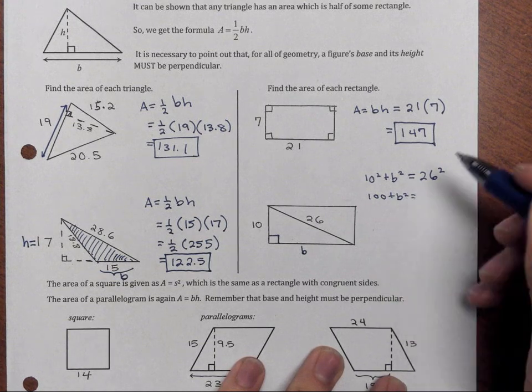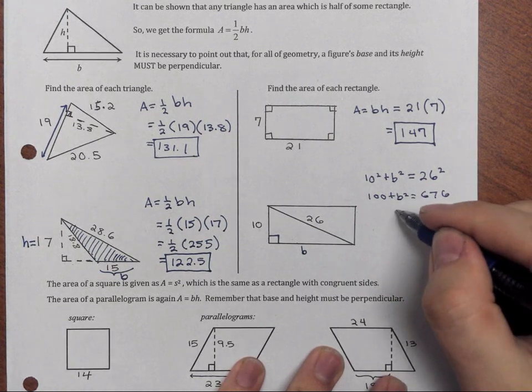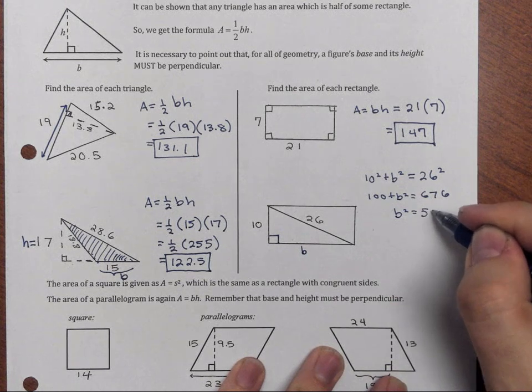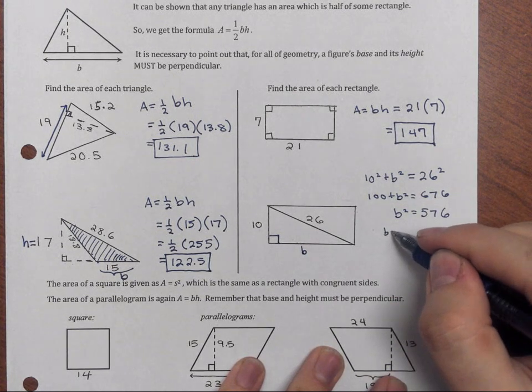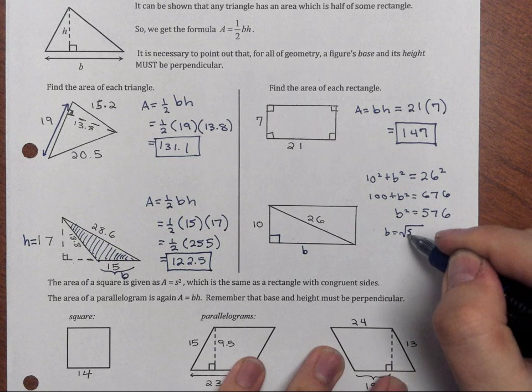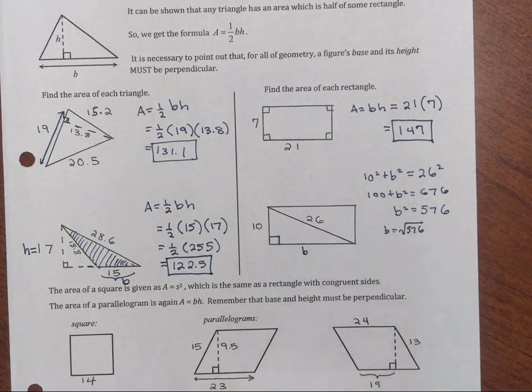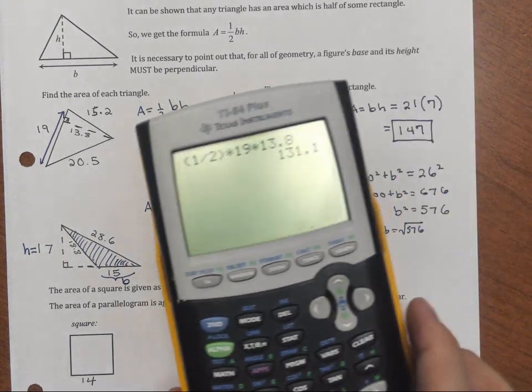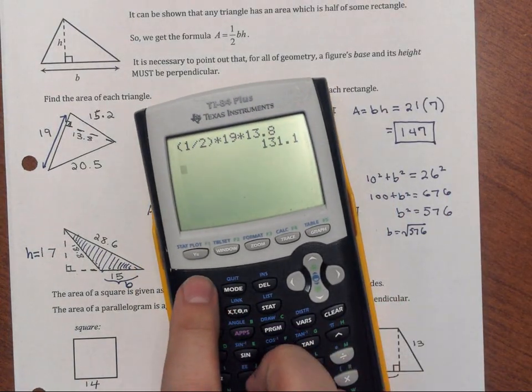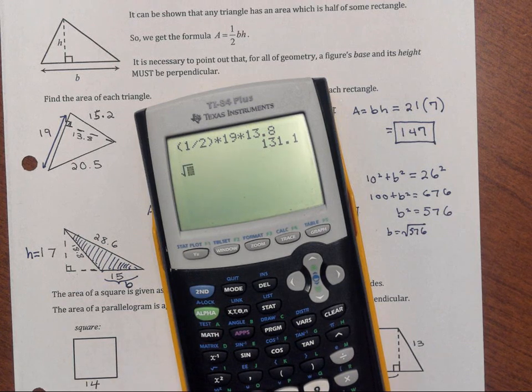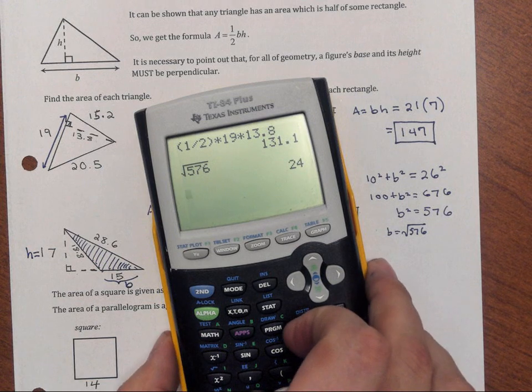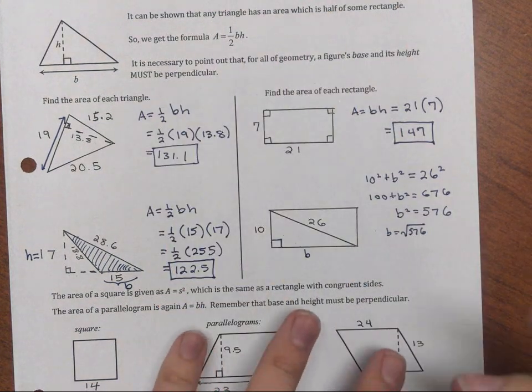100 plus b squared is equal to 676, which means b squared is 576. So then what I'm going to do is square root 576. Now I know we focus on simplifying radicals a lot, but don't forget, if a number is sufficiently large, you probably want to go ahead and check and see if it's a perfect square or not. So, the square root of 576 is 24. So that means b is just 24 units long.